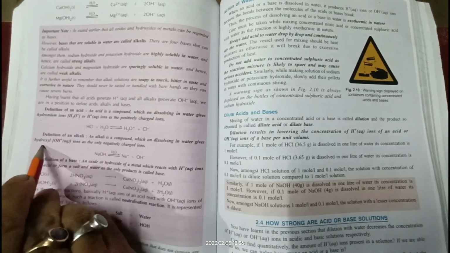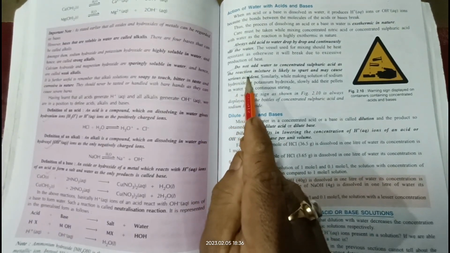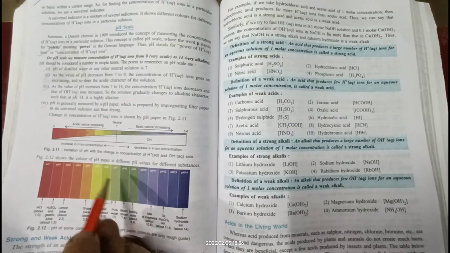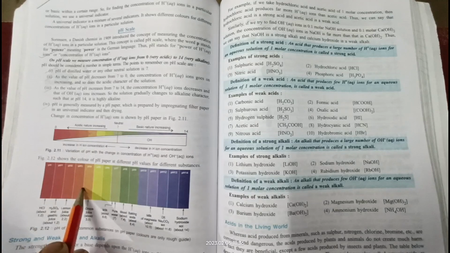From page number 238, go through the definition of acid, alkali and base. From page number 239, go through these 2 paragraphs that we should always add acid to water and not water to acid. Here, what is dilution, dilute acid, and remember this example. From page number 240, go through the definition of pH. Remember these 4 points along with these 2 figures.